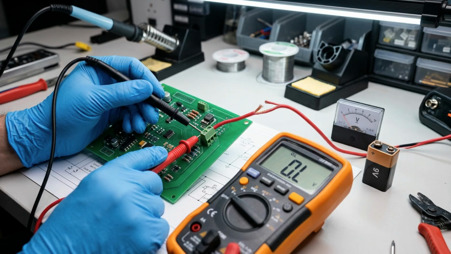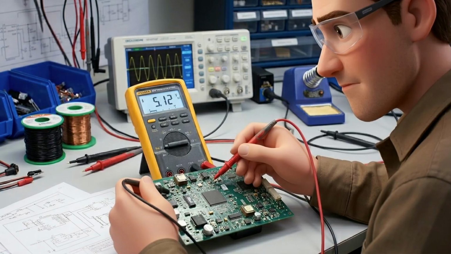A battery may look healthy but deliver insufficient voltage. A wire may appear connected but actually contain a break. Without measurements, diagnosing these problems becomes difficult and unreliable. The multimeter gives engineers objective data about what is happening inside a circuit. Instead of guessing, they can measure electrical quantities directly and make decisions based on facts rather than assumptions.